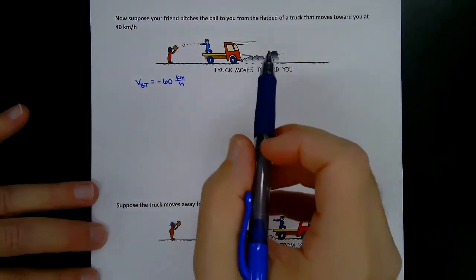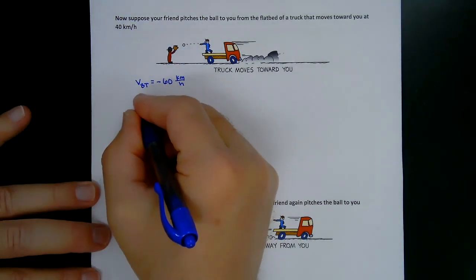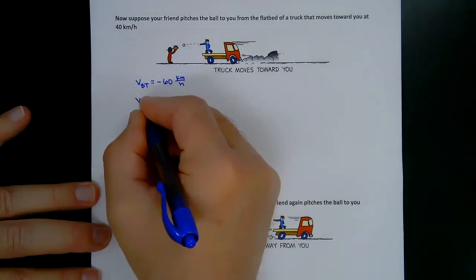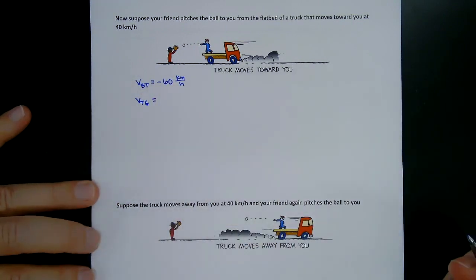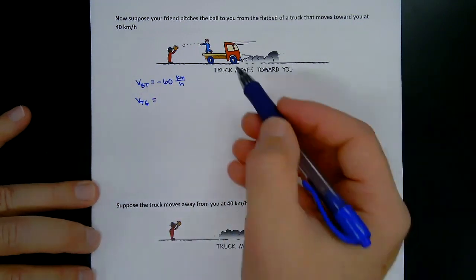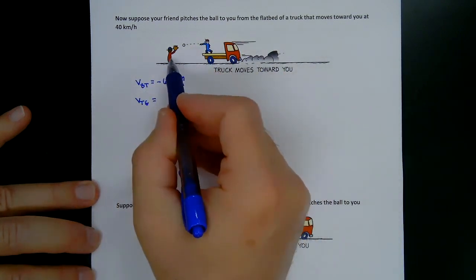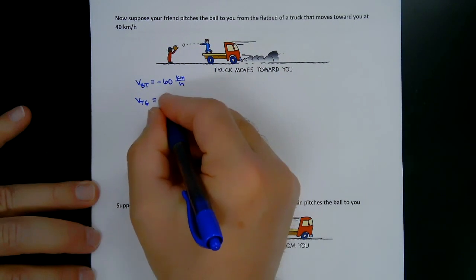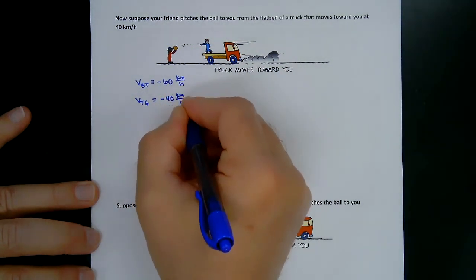Now, the velocity of the truck relative to the ground would be negative 40, because the truck is also going in the same direction, towards this person right here. So that's negative 40 kilometers per hour.